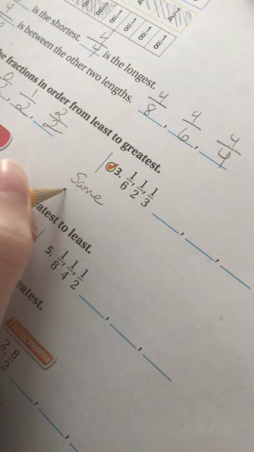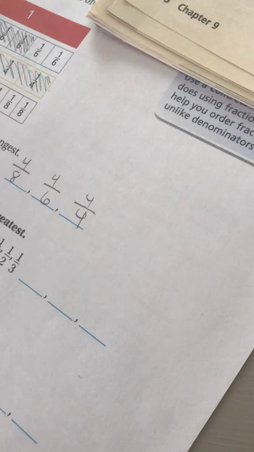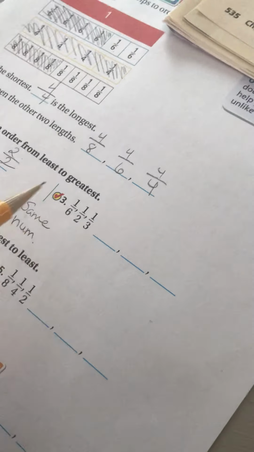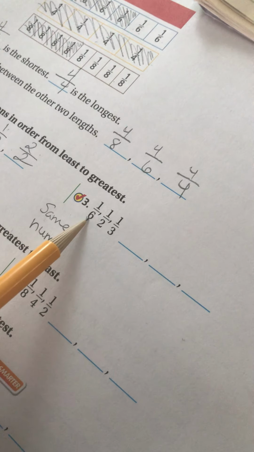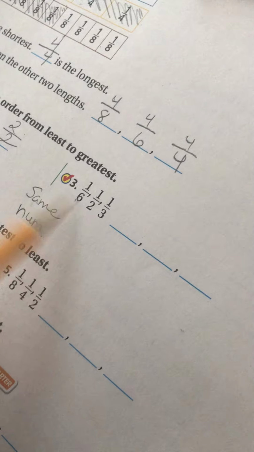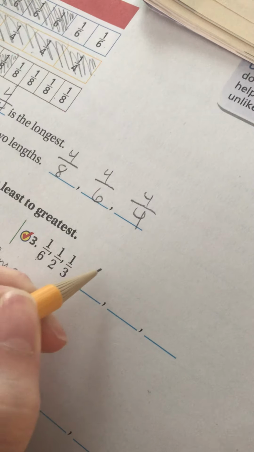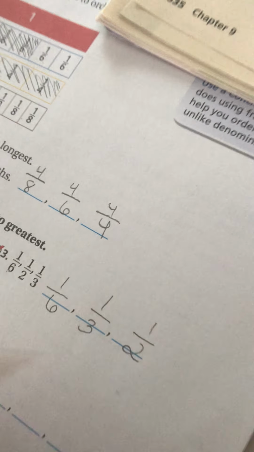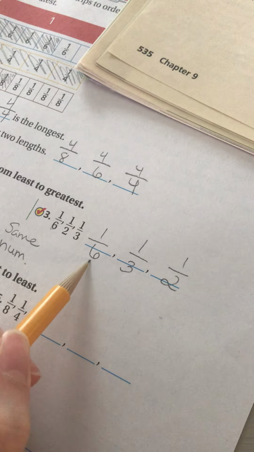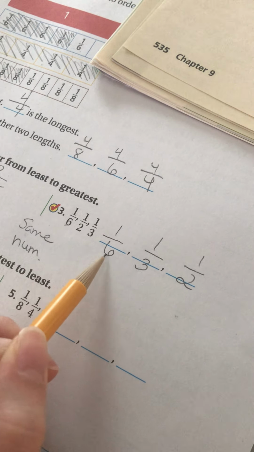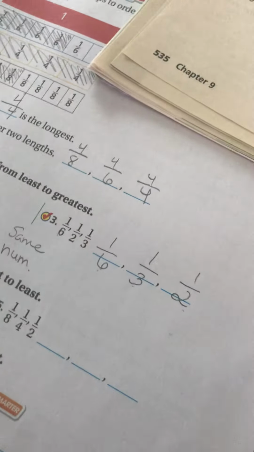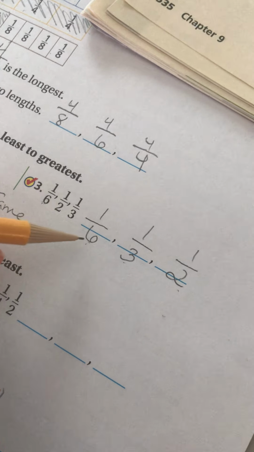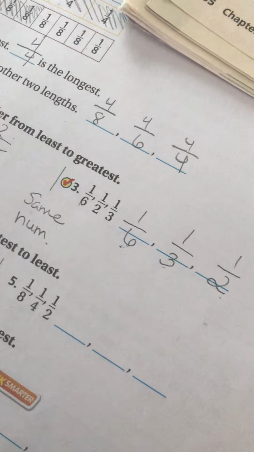All right, we have same numerator. I'm just doing this for my notes. Same numerator, different denominators. So what I want us to look at is if the denominator is bigger, larger, it's actually going to be a smaller fraction because it's broken up into more pieces. So we're gonna go 1/6, then we have a third, and then we have a half from least to greatest, right? These denominators are going from the biggest one to the smallest. More pieces, meaning each piece is smaller.